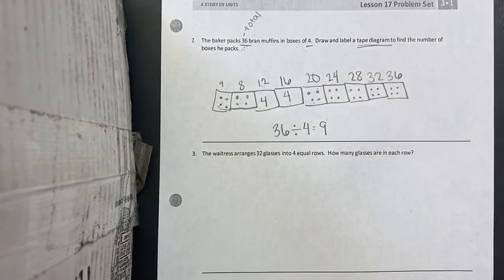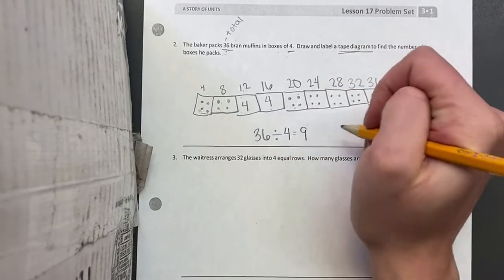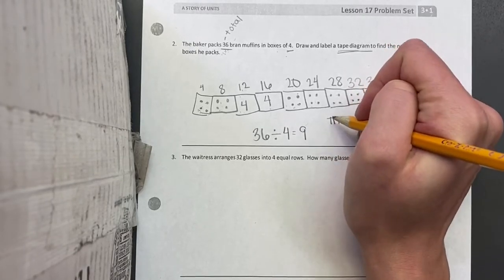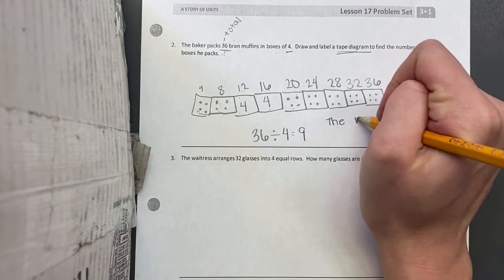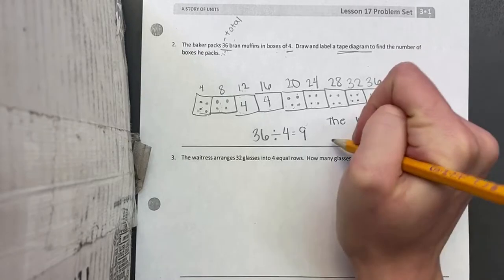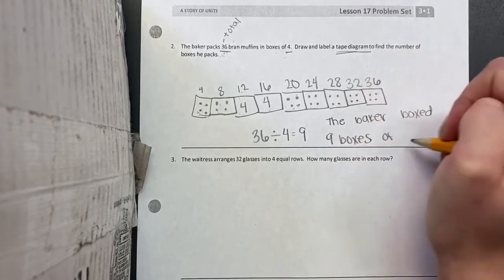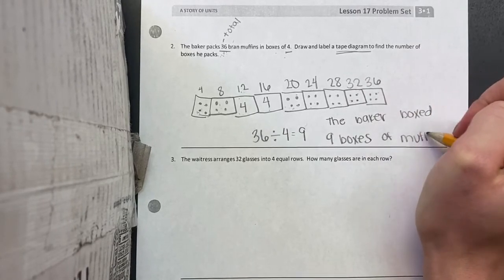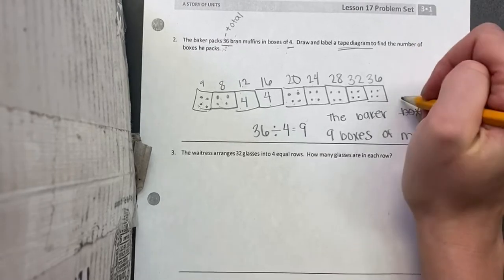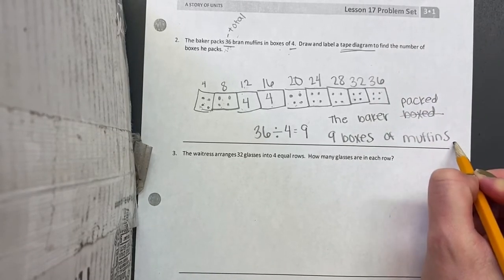But when I finish my sentence, I want to make sure I write out my answer as well once I finish my division sentence. So I'm going to say the baker, and remember it has to be a capital T because it is at the beginning of a sentence. The baker boxed 9 boxes of muffins. Or packed. Oh my bad. This should be packed. So I'm gonna exit out. Packed. And I added a period because it is the end of my sentence.